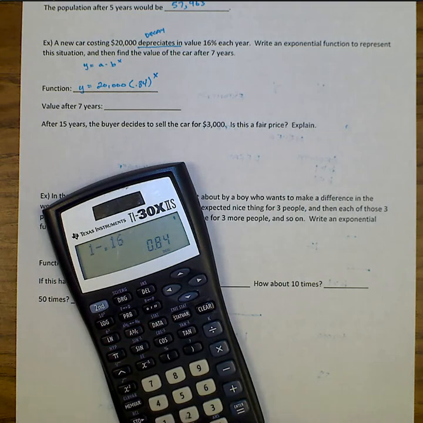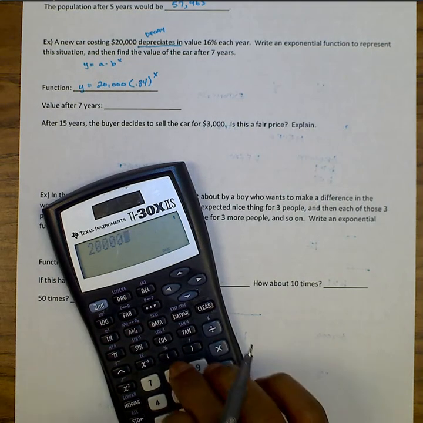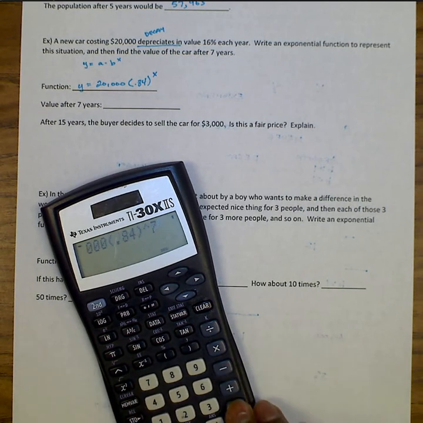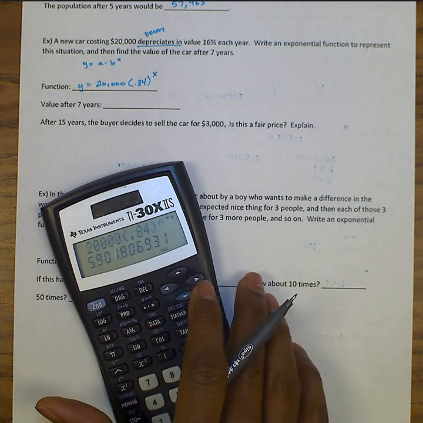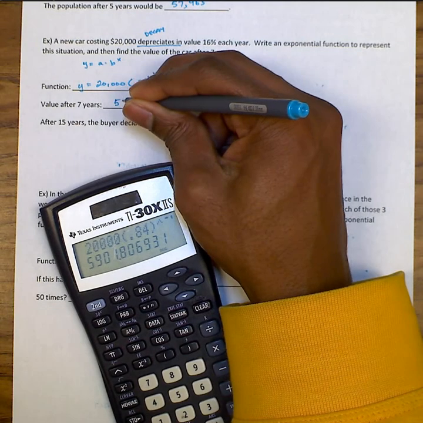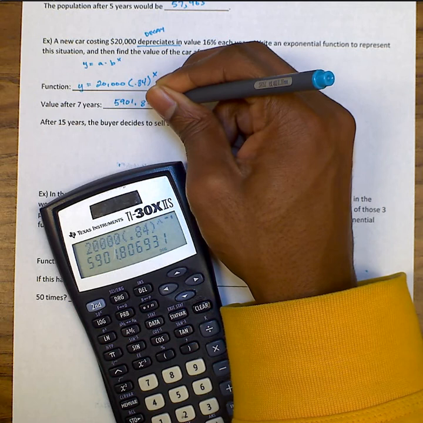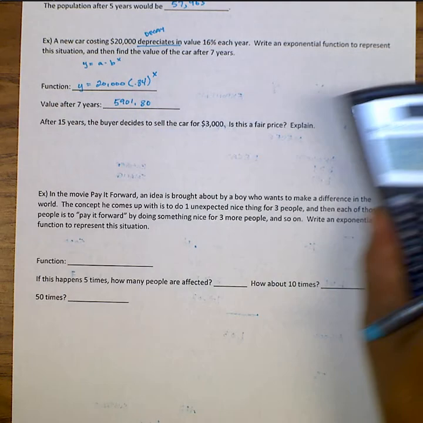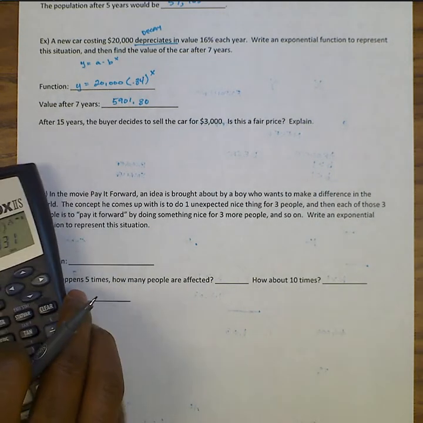Okay, and so now as we look at it, we can do this problem, 20,000 times 0.84 to the 7th power. And then it says that after 7 years, the car is worth $5,901.80. It says after 15 years, the buyer decides to sell the car for $3,000.